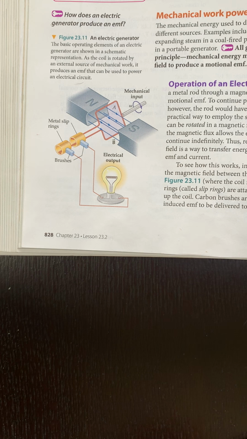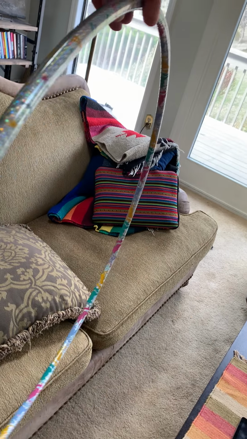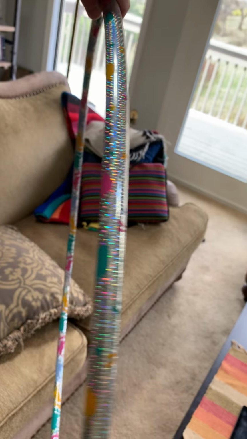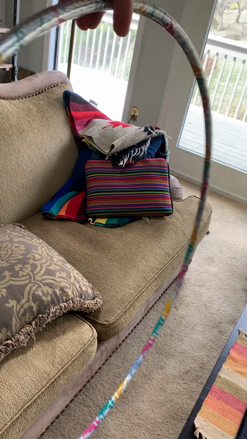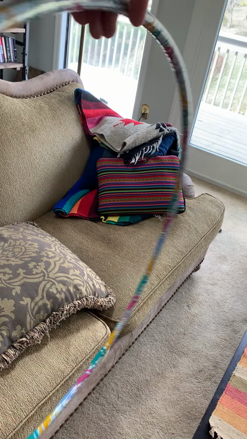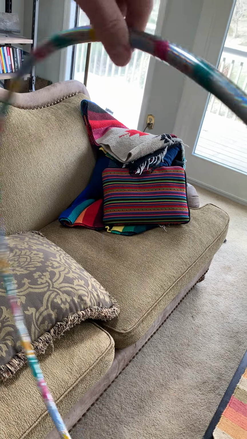And what that's going to do, like with our hula hoop, as this turns, that flux is going to go to 0, to maximum, to 0, to maximum. And as fast as we turn that, we're going to get more current.